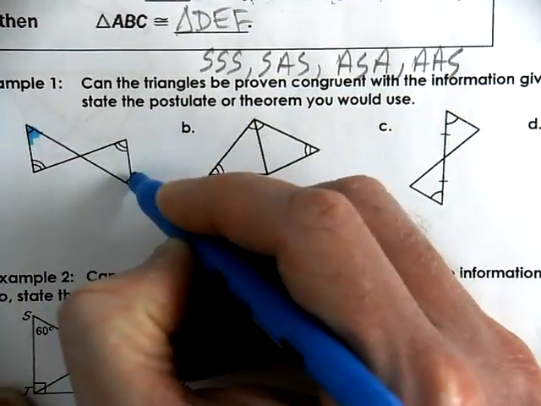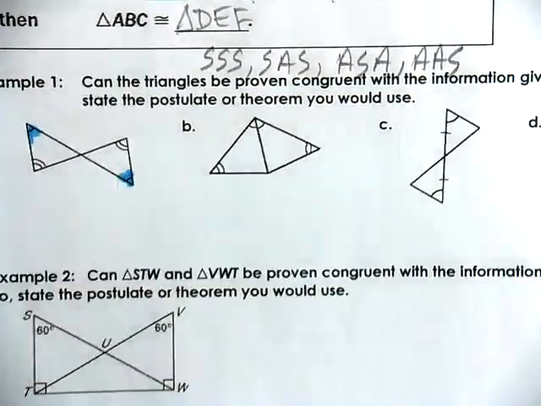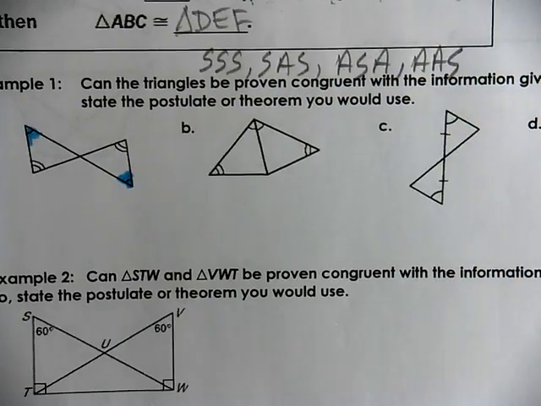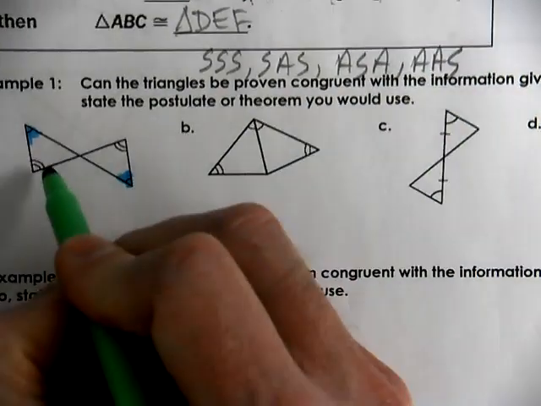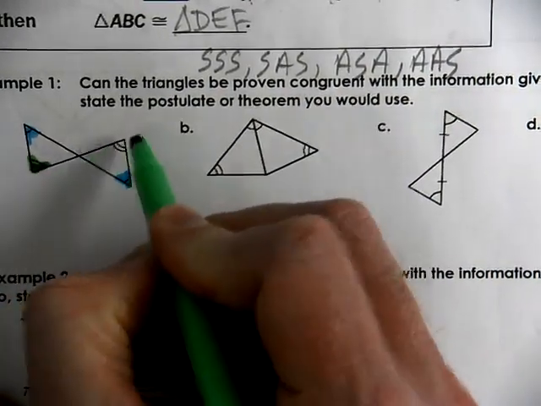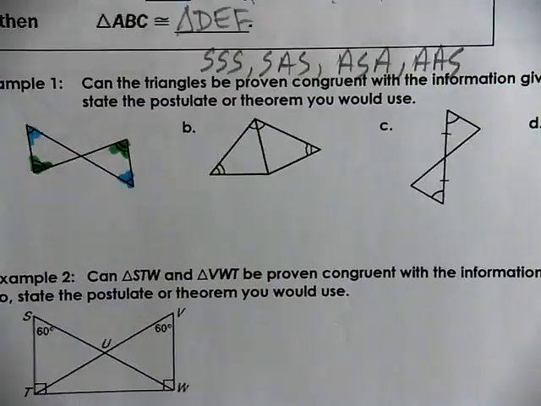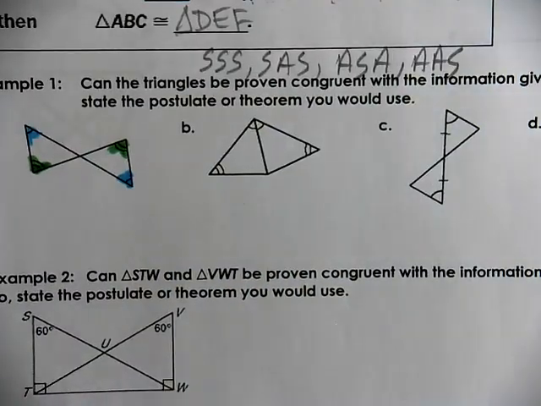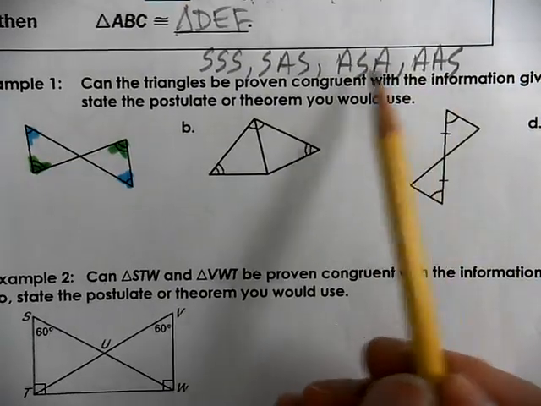We have a pair of angles congruent. That's right there. We have another pair of angles congruent. That's guaranteed. So we're going to most likely use something with 2 A's in it.